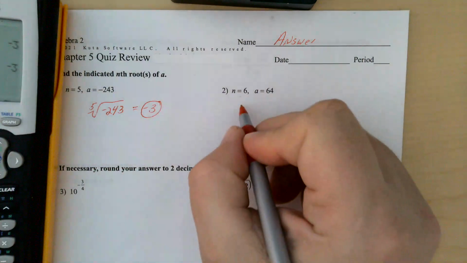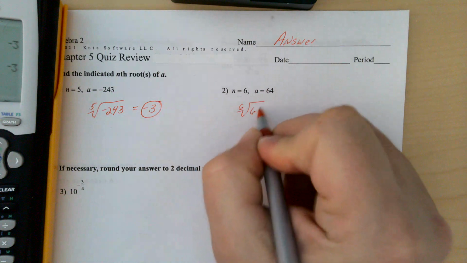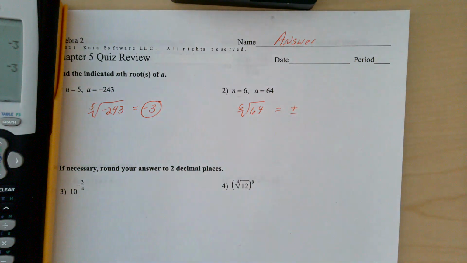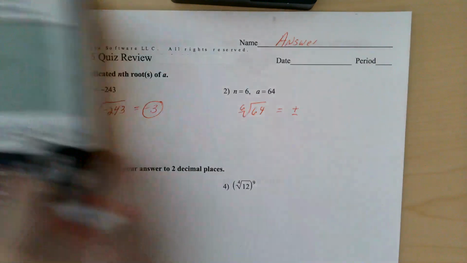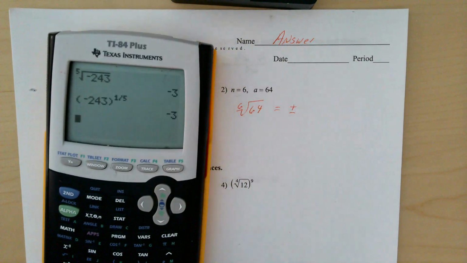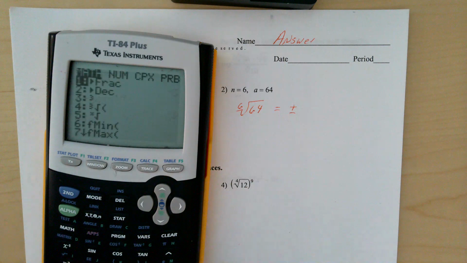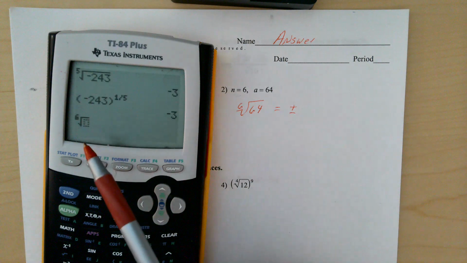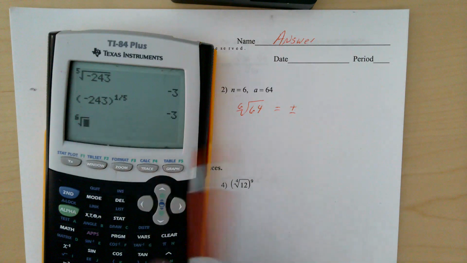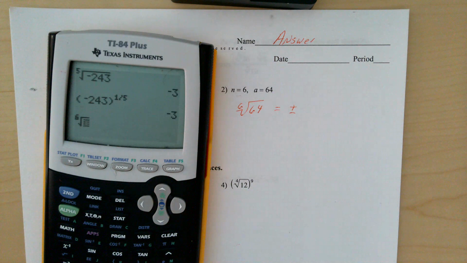Okay. So then this one is the sixth root of 64. It's going to be your job to know that an even root has two answers, so this is going to be a plus minus. Again, just to show everybody on our calculator, I can do the sixth root. I'm going to type in my 6, hit the math key, and option 5. Now, some calculators, you can hit option 5 right away. But if you see an answer here, then type in the root first.